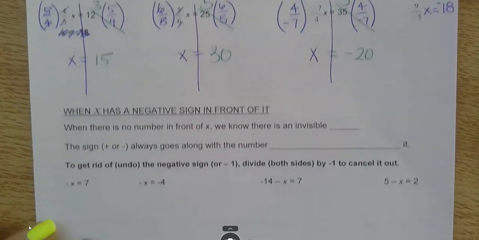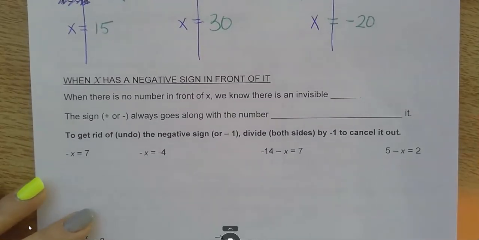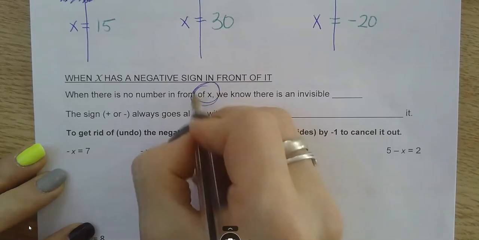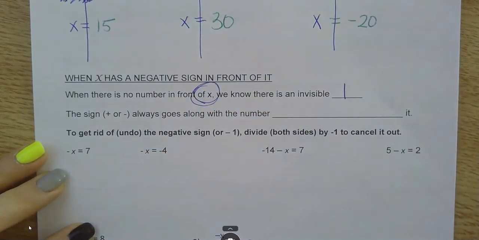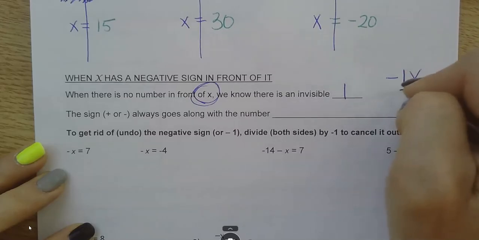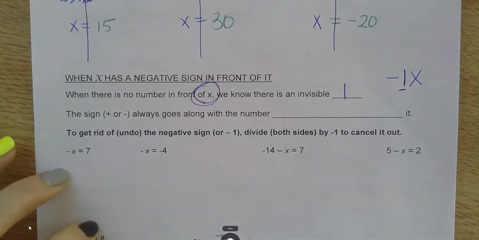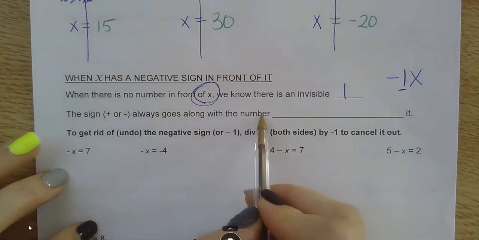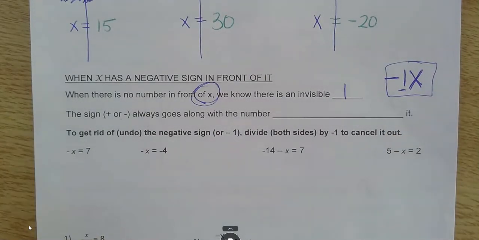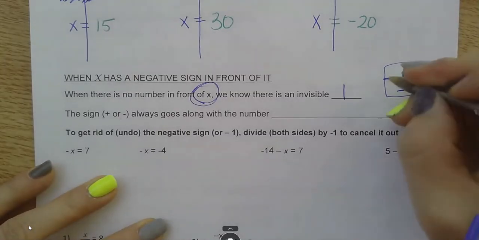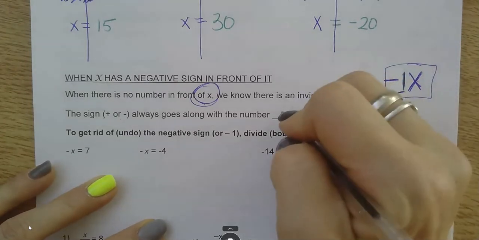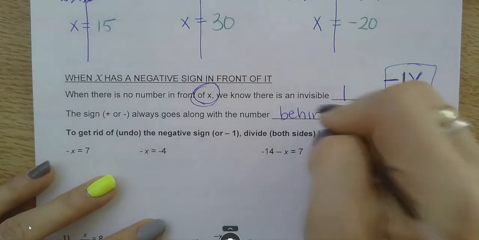Let's keep going. All right, so what if x has a negative in front of it? Well, we've already talked a little bit about how if there's nothing in front of a variable, we know there's an invisible 1. And if it's a negative x, then there's an invisible negative 1 right there with the x. Because the plus or minus sign always goes along with that number behind it. So this negative is attached to the x, but we can slide in that invisible 1. It's a negative 1 times x. Okay? Negative always goes with the number behind it or after it.